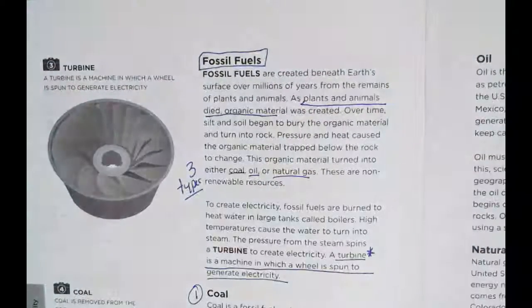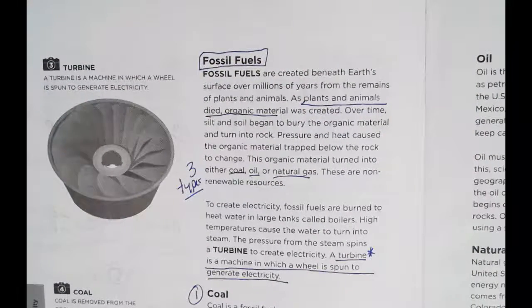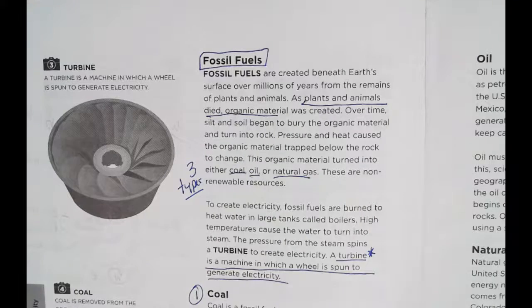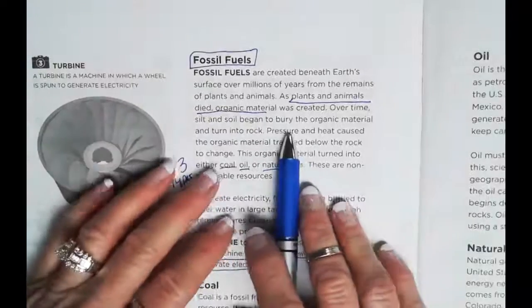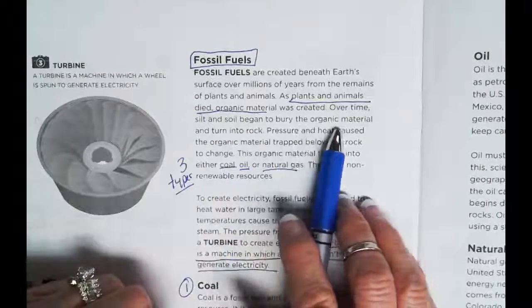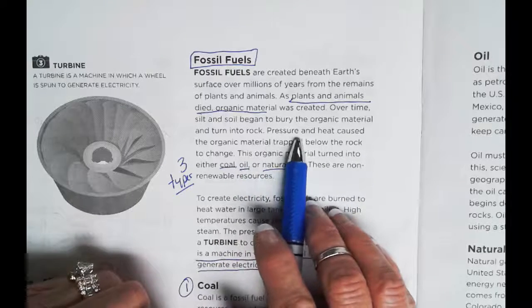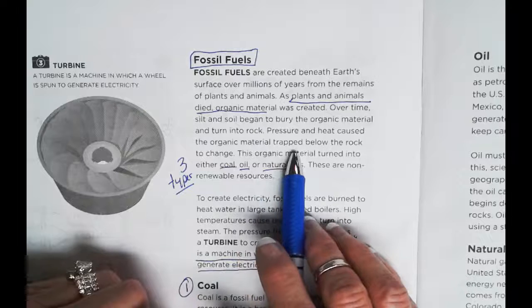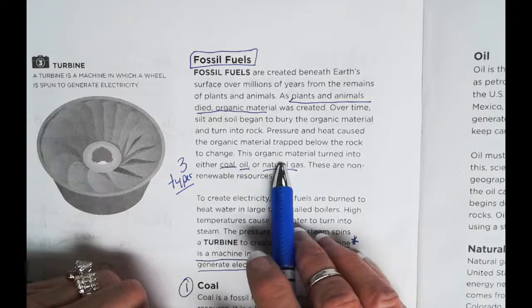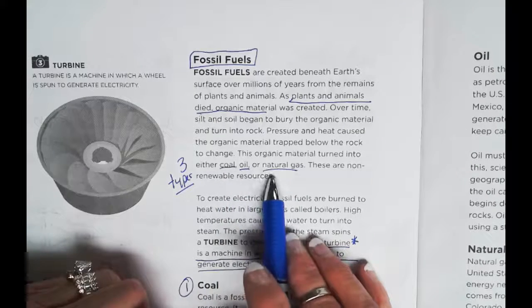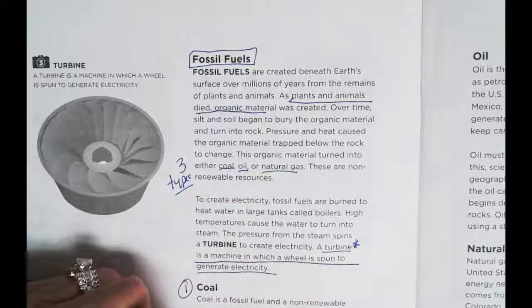Fossil fuels are created on Earth's surface over millions of years from the remains of plants and animals. As plants and animals died, organic material was created over time. Silt and soil began to bury it. Organic material turned into rock. Pressure and the heat caused that organic material trapped below the rock to change. The organic material turned into either coal, oil, or natural gas. These are non-renewable resources.